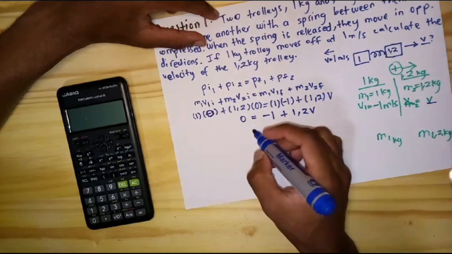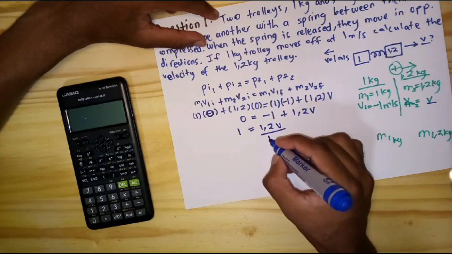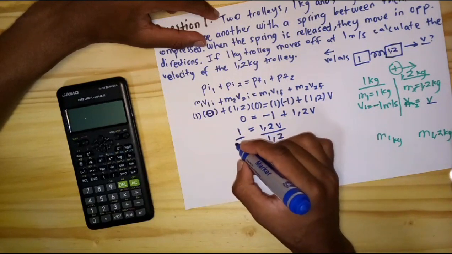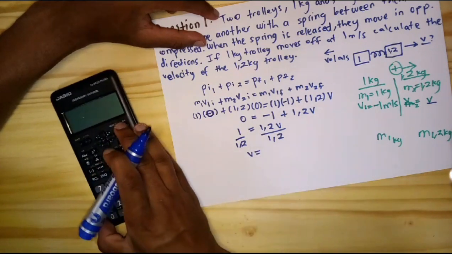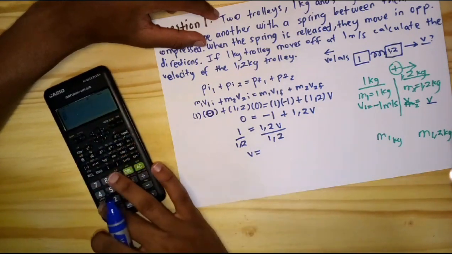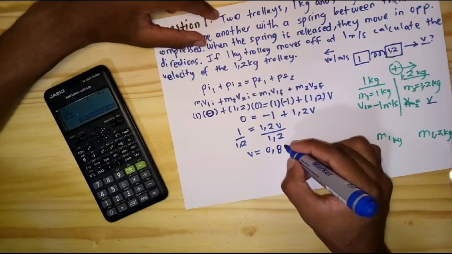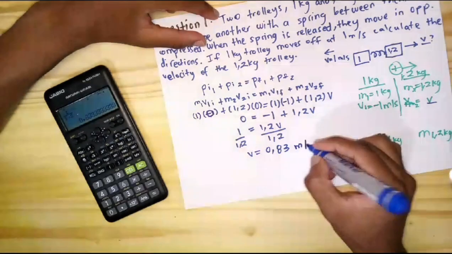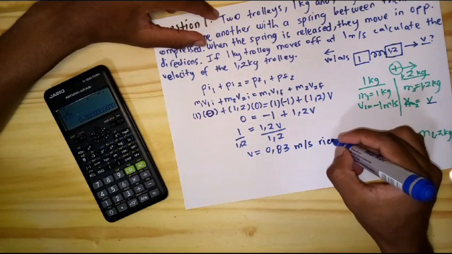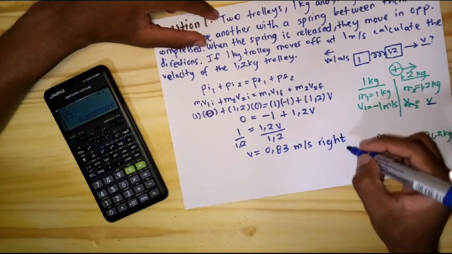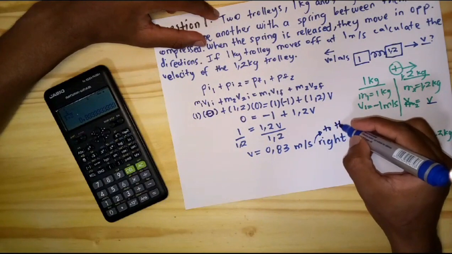This one goes on the left hand side and it becomes 1, and then you have 1.2v, divide by 1.2 on both sides, and then your velocity becomes 0.83 meters per second. Direction, remember that. Direction is going to be right. Or you can write it as a statement, just say to the right.